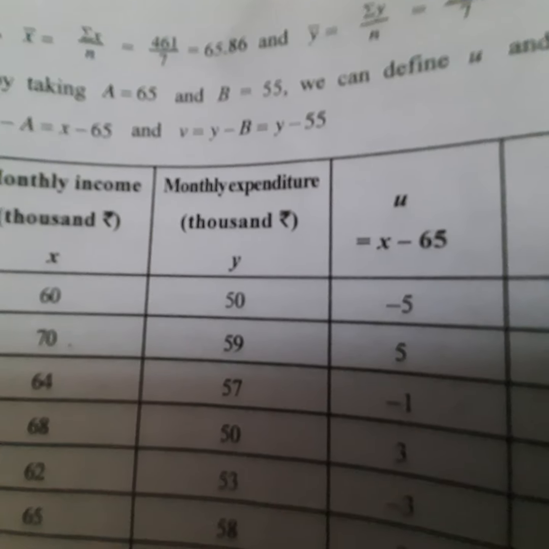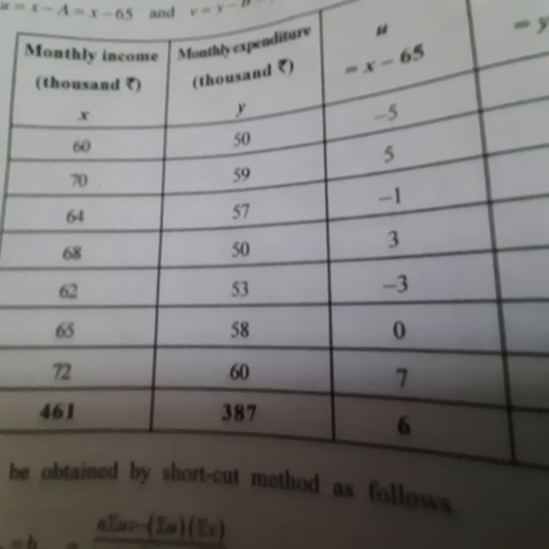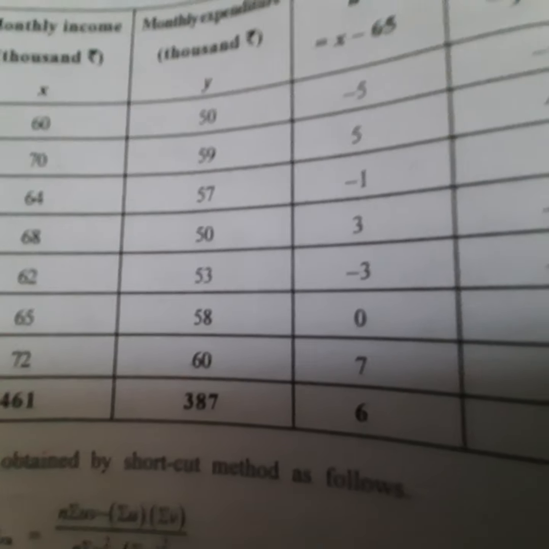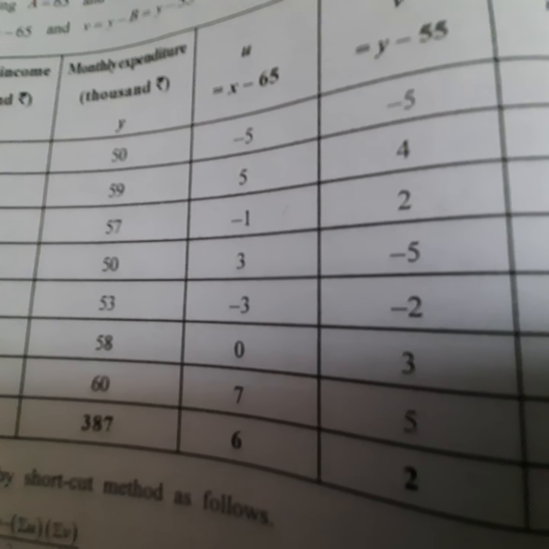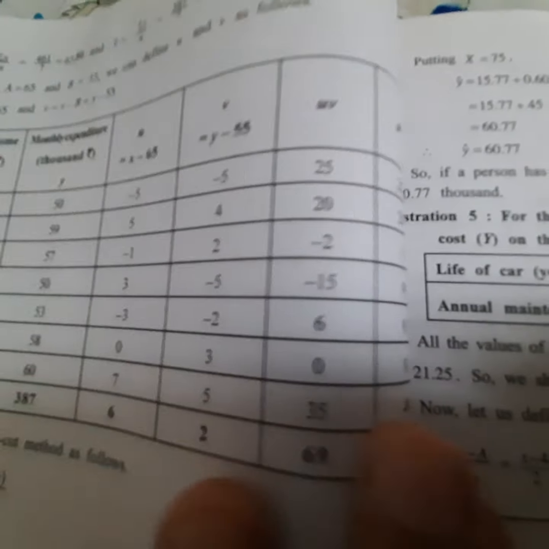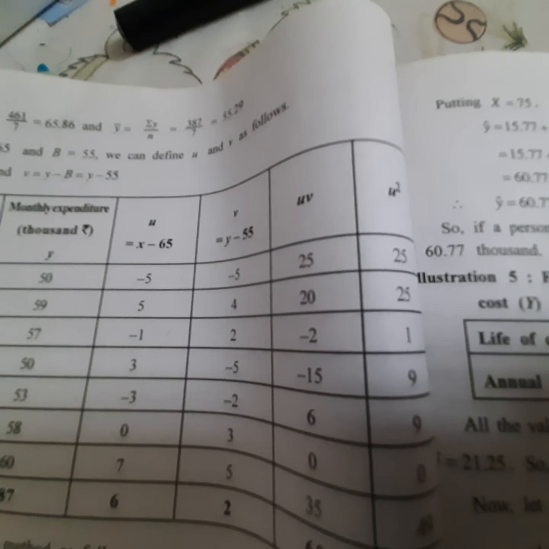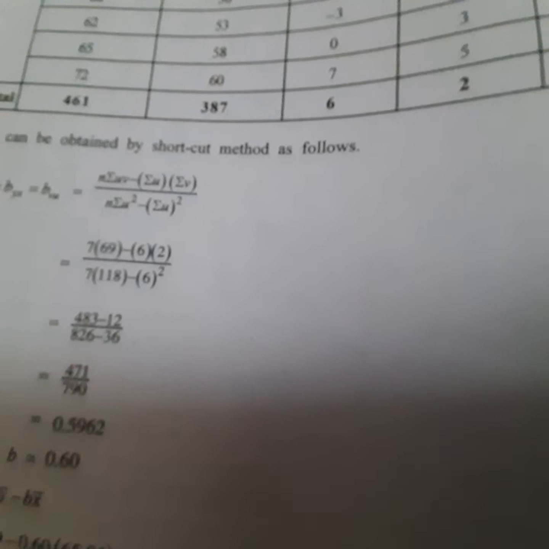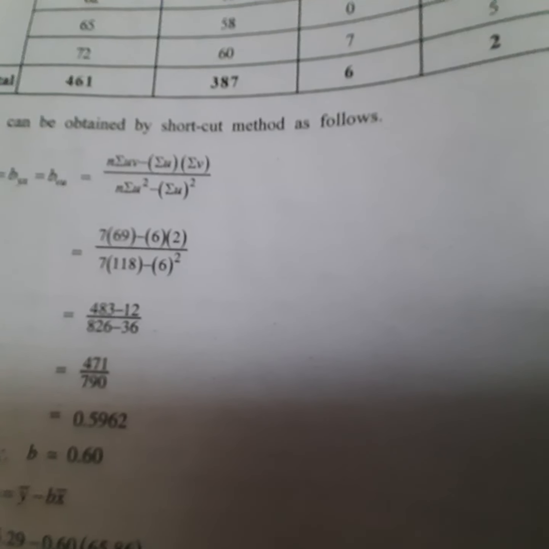Then we write x and y as given in the question. Then u is equal to x minus 65 and v is equal to y minus 55. Then you find uv and u squared, which are required. Then we go to the formula.